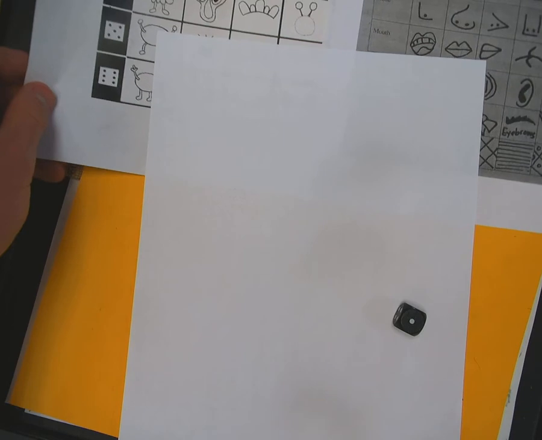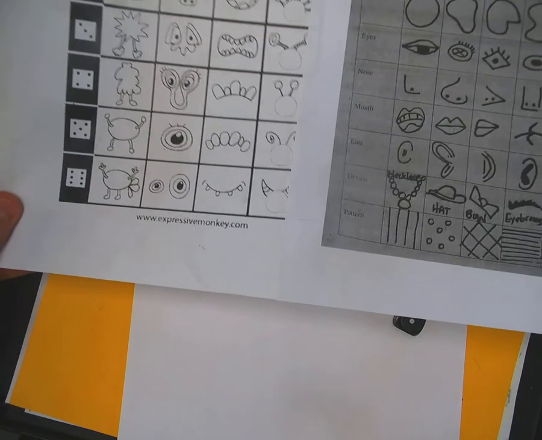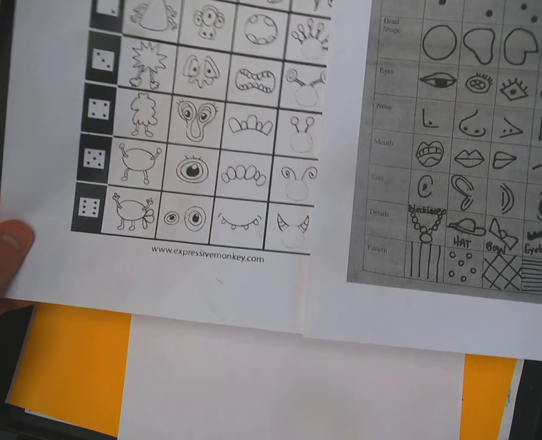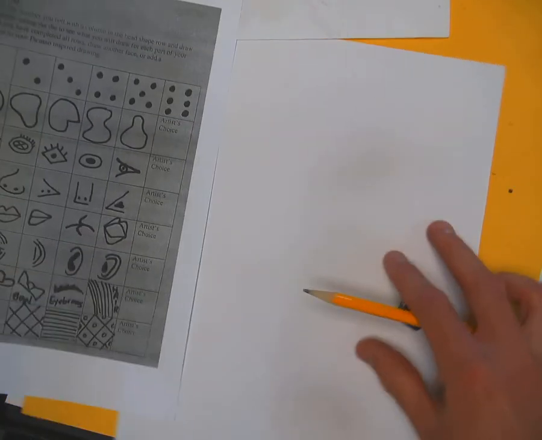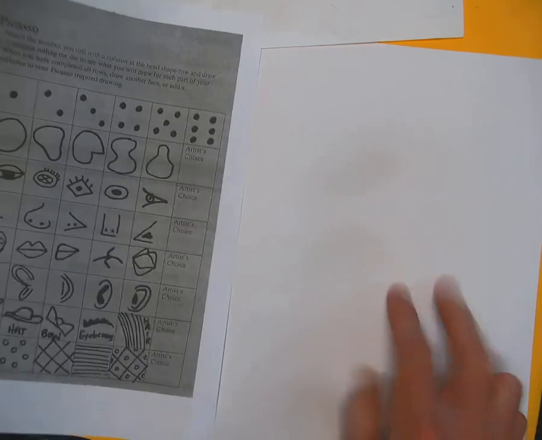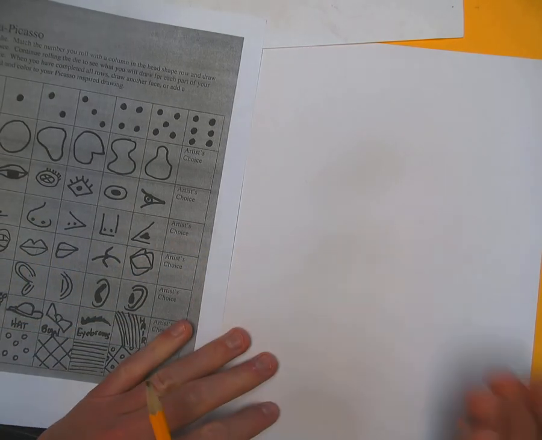So if I start here in my sketchbook, I have my game sheet, or I'm looking at it on the computer screen if I'm using Google Classroom, and let's say I'm going to do a Picasso first. So I'll kind of do an example here. I have my game sheet, my dice, my pencil. So I'm going to roll my first one.